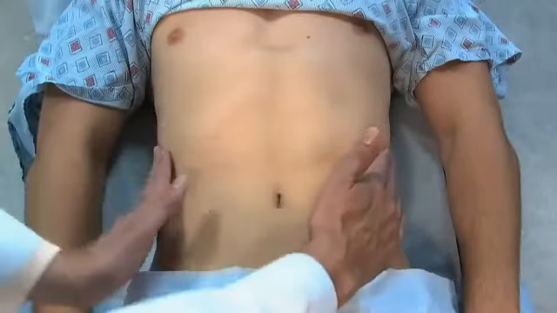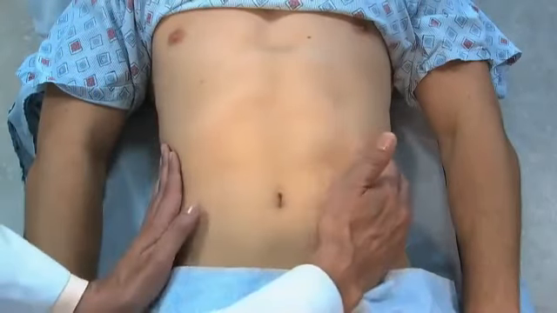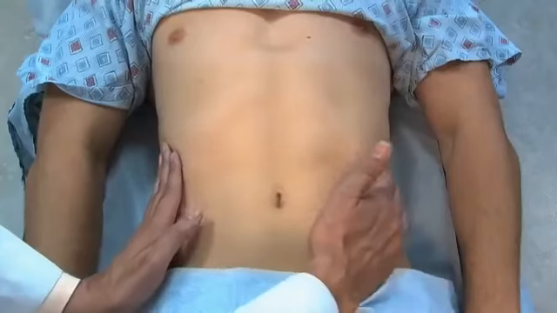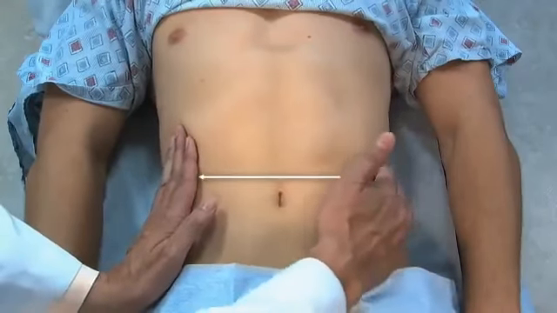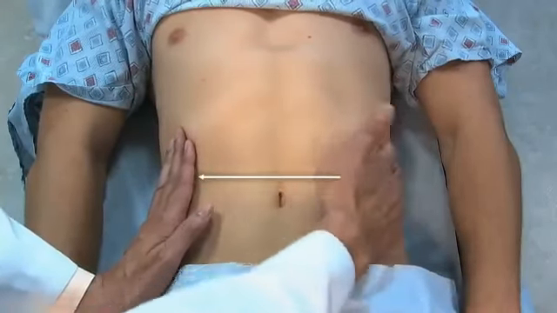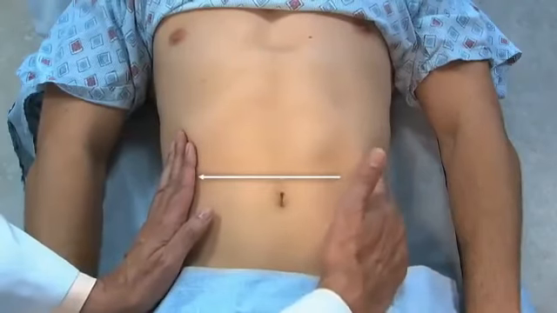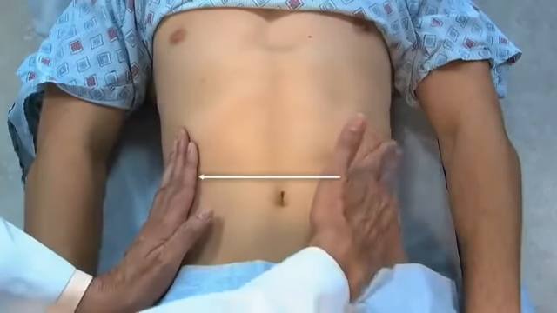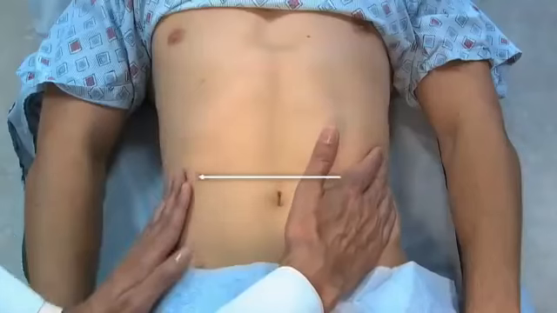And testing for a fluid wave by tapping one flank sharply with your fingertips while you feel on the opposite flank for an impulse transmitted through the fat. Individuals with more body fat will need two sets of hands for this test.